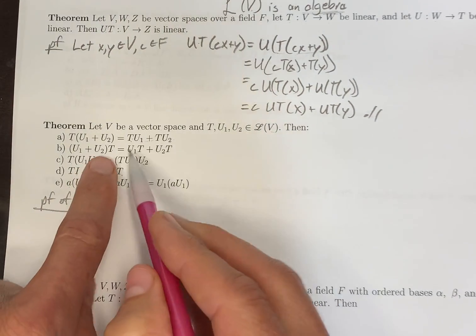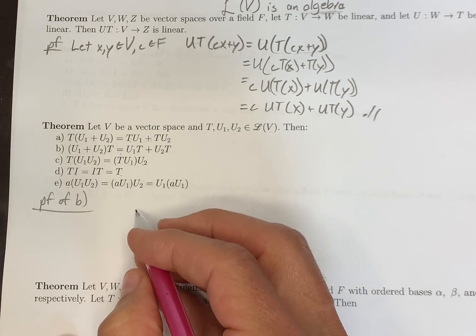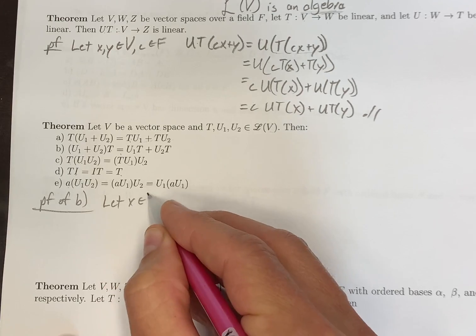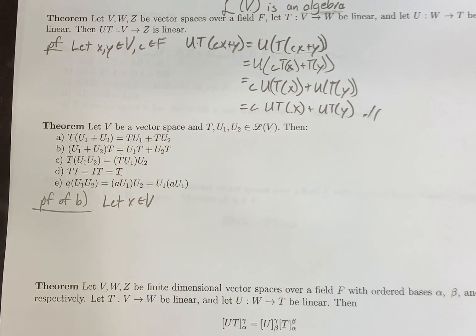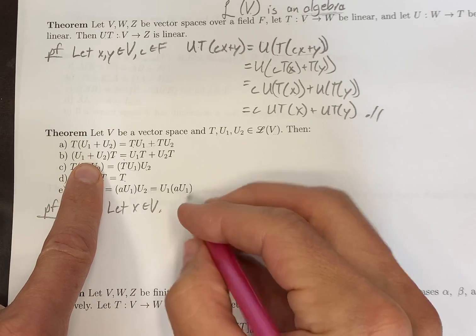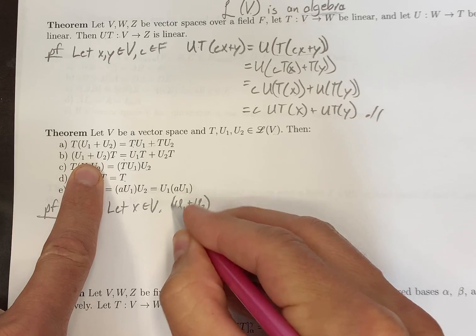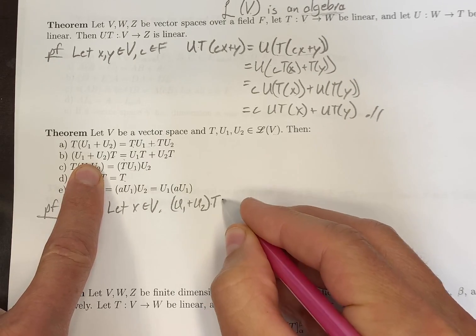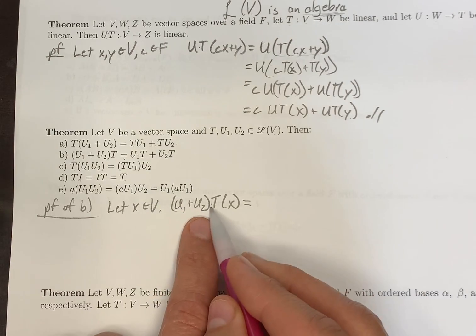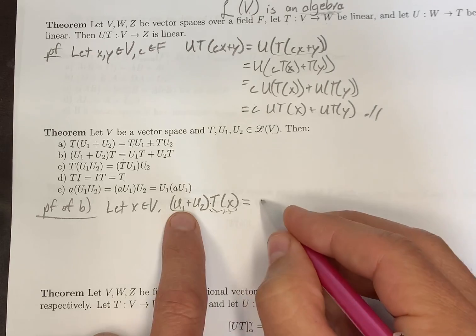So how are you going to show two functions are equal? Well, two functions are equal if they have the same domain, and for anything in the domain, they have the same output. So let's see, what is U1 plus U2 composed with T of x? And I'll dispense with writing the extra parentheses, right? The definition of this is T of x is an output, right? So what's the definition of that?